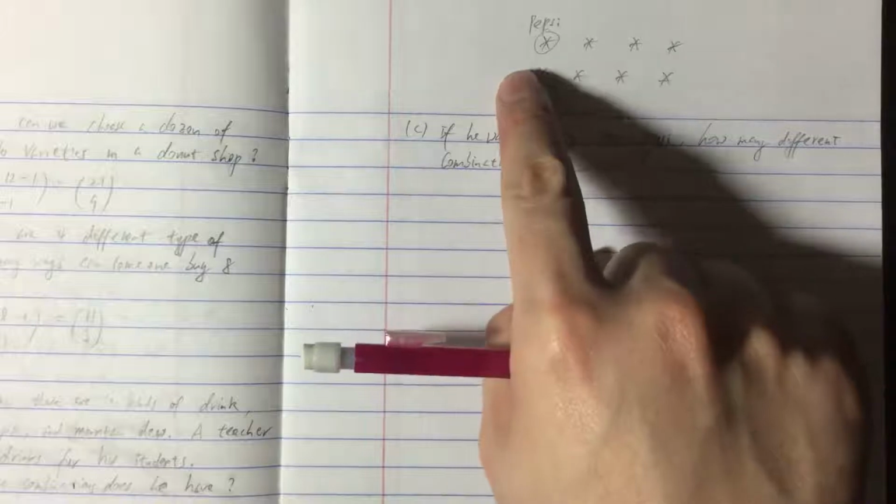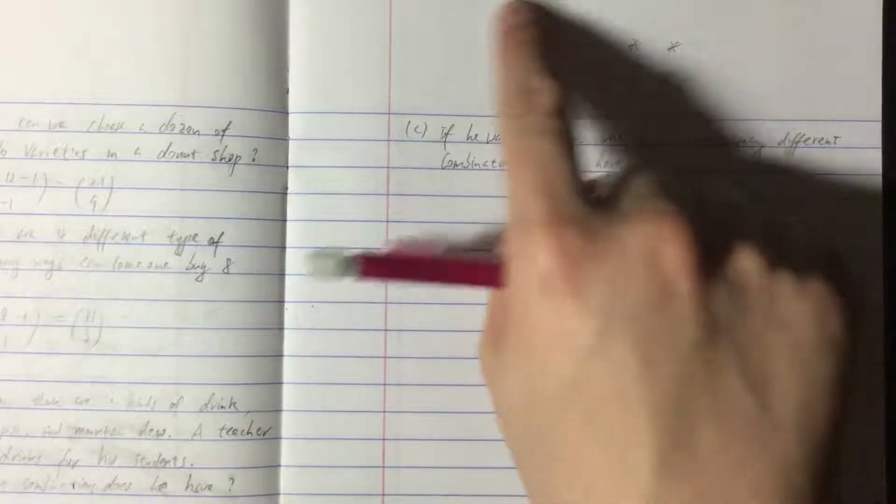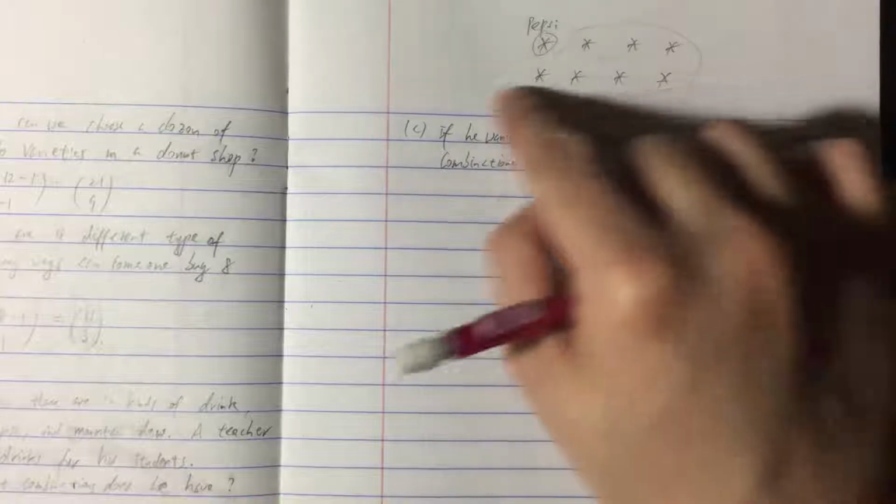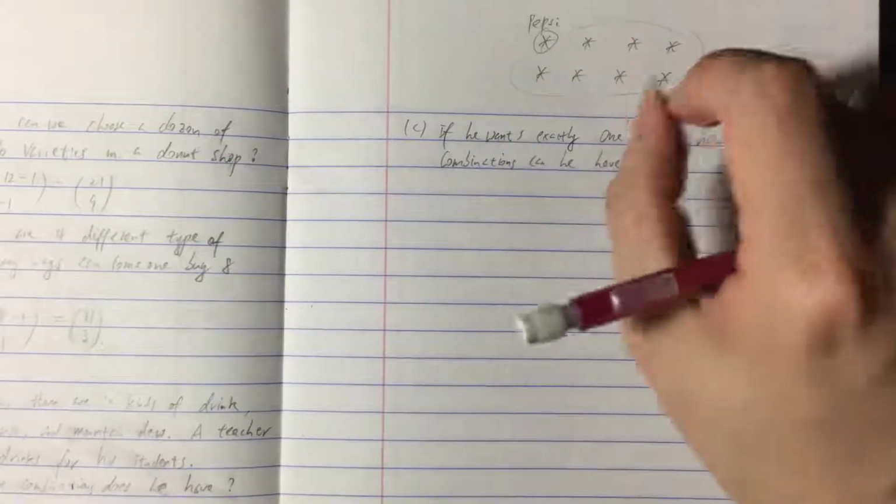let's make the choice for Pepsi first. If we buy one Pepsi first, then he needs to buy 7 more drinks. And for these 7 more drinks, he doesn't want any Pepsi. So that means for these 7 drinks, there are 11 categories available.